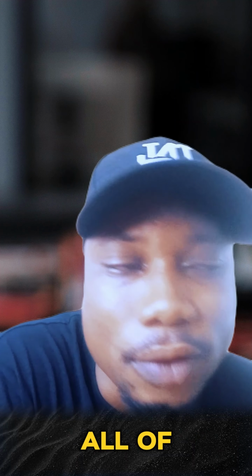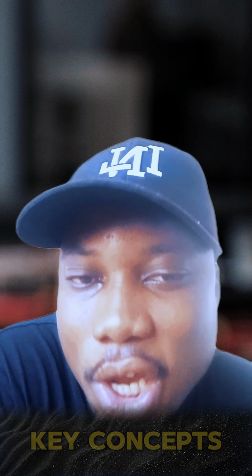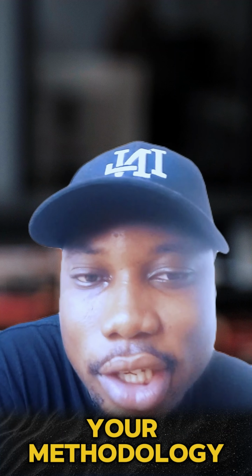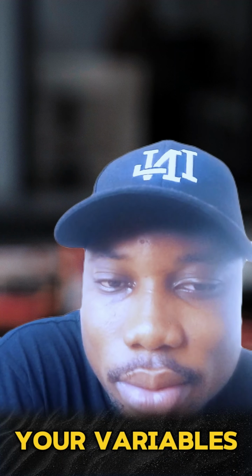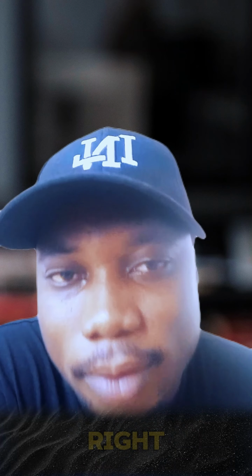Usually it's one or all of these reasons. Maybe to establish the gap, to define key concepts, to support your methodology, to justify your variables, to show what past studies found. That is your empirical review. Once you're able to determine your purpose, it automatically filters out irrelevant papers, right?